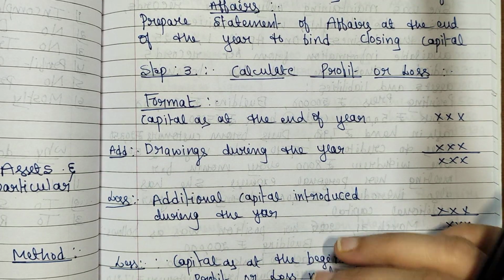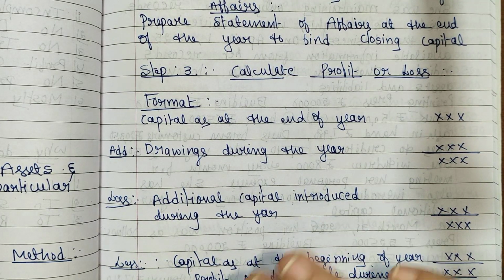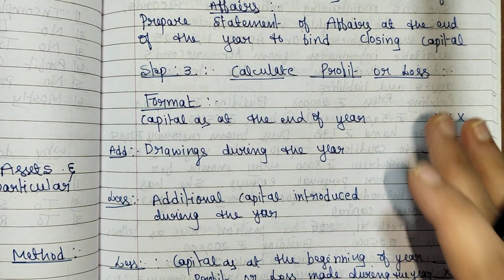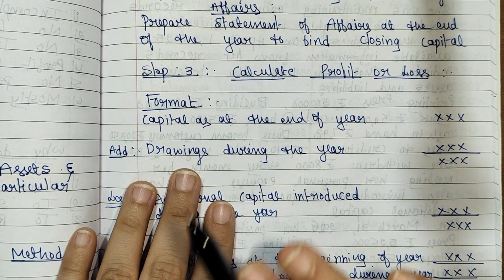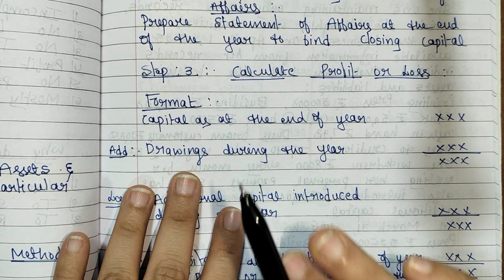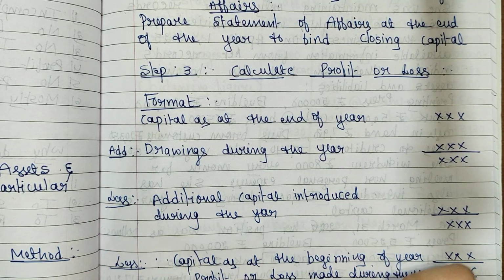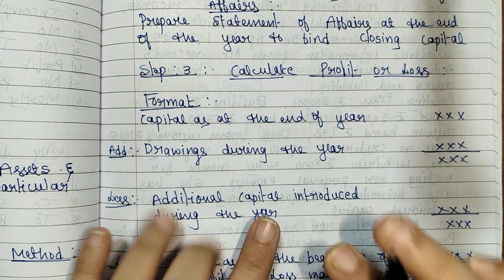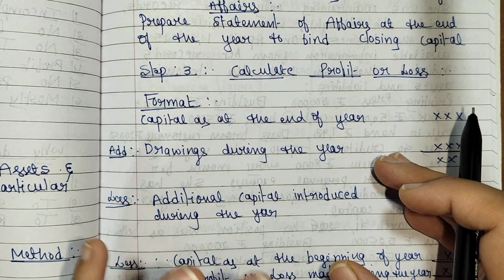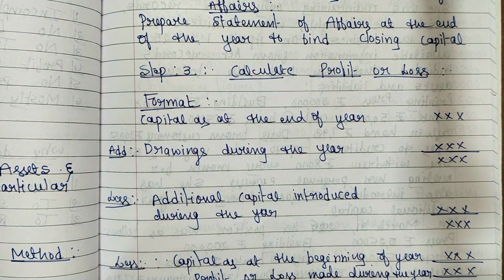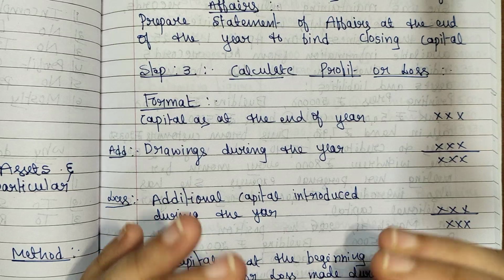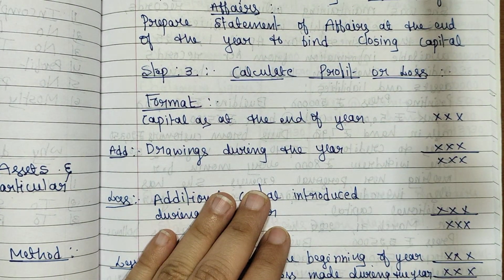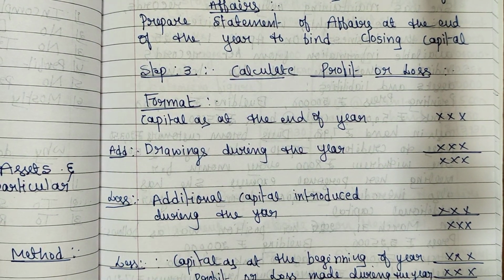This reduces the capital, but it is not a business loss. Drawings are not a business loss. This is the money taken by the owner for personal use. So when calculating actual profit under the statement of affairs method, we add drawings back to closing capital. Clear? I hope this is clear to you all.